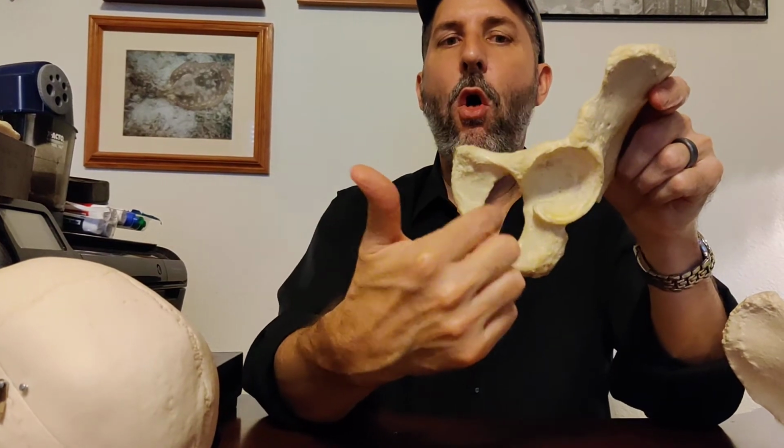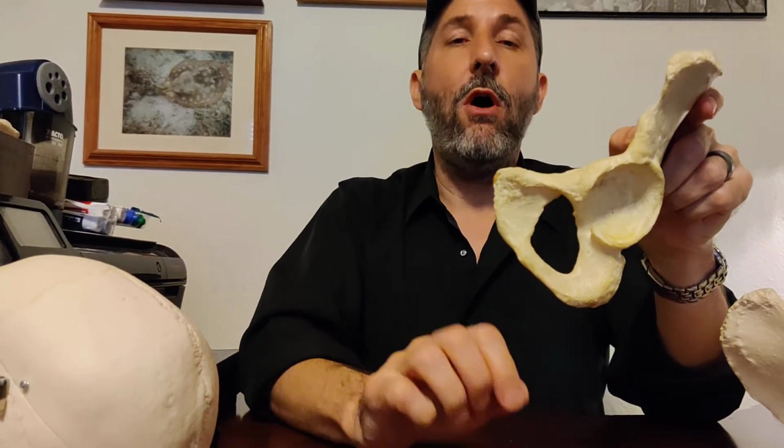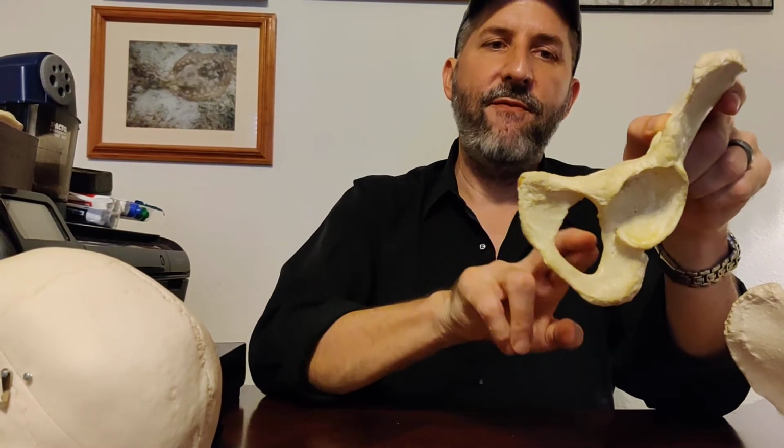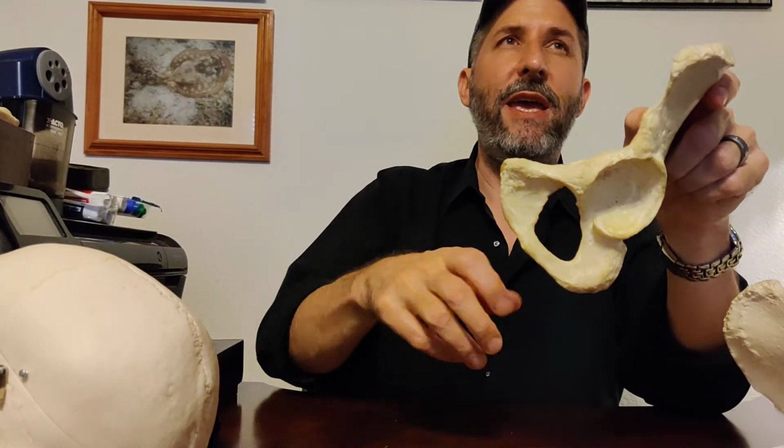Then you have this big hole right here. That big hole is called the obturator foramen. Obturator foramen is where you have major blood vessels and nerve endings going down your leg.